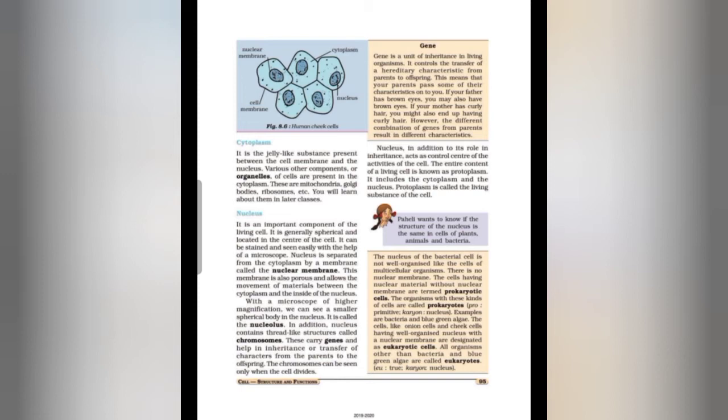This means that your parents pass some of their characteristics on to you. If your father has brown eyes, you may also have brown eyes. If your mother has curly hair, you might also end up having curly hair. However, different combinations of genes from parents result in different characteristics. So, students, chromosomes carry these genes that are responsible for the transfer of characteristics from the parents to the offspring.